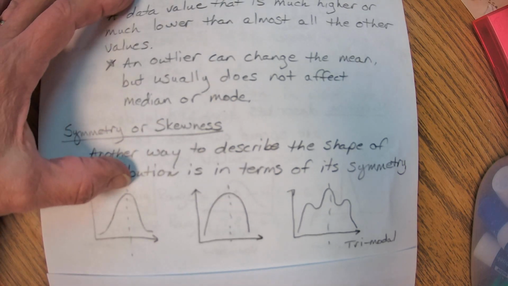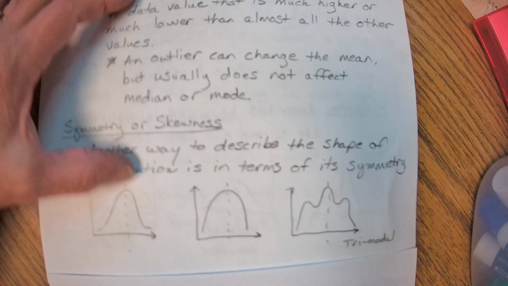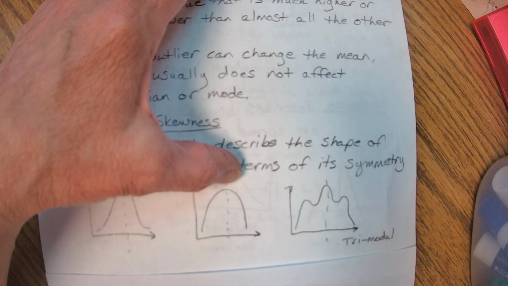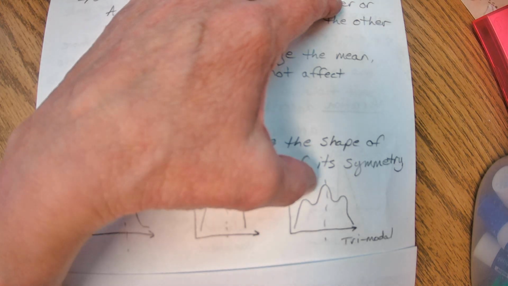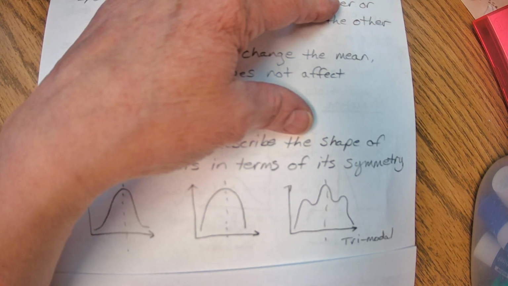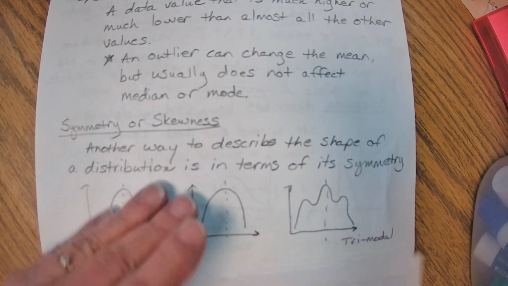This graph would show that there's only one mode. This one also shows one mode. And then this one's really a mode, but then there are two other numbers that happen more than others also. So if you had a distribution that looked like this, it would be considered trimodal.